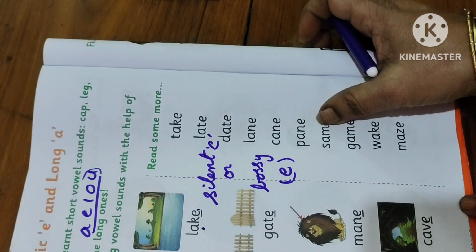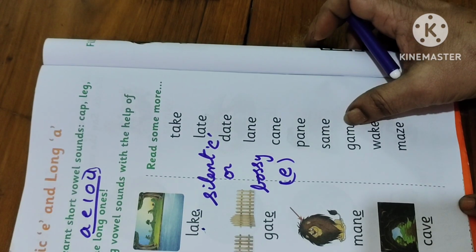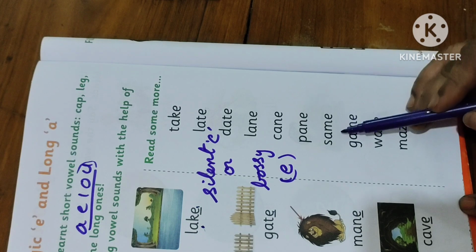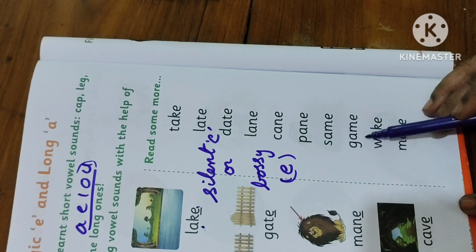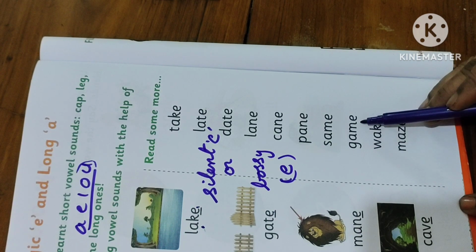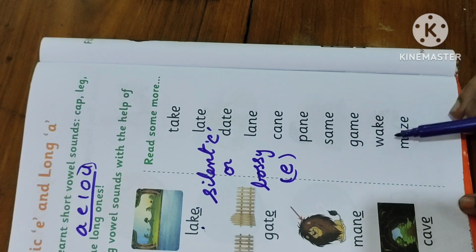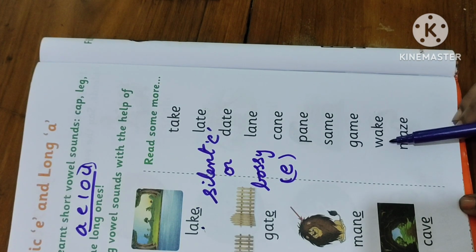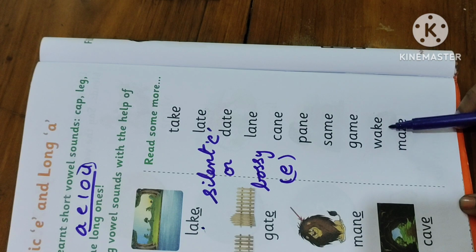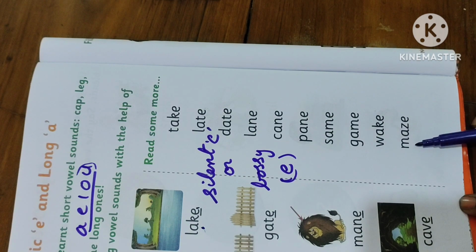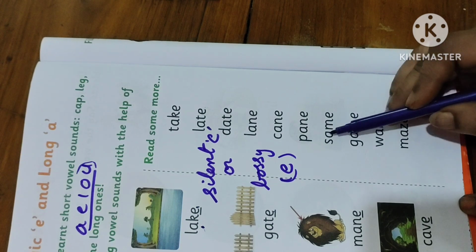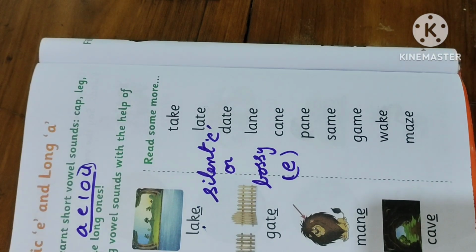When we remove the E, what happens? Sam. Same, game, wake, mage. So all these letters pronounce their letter name.